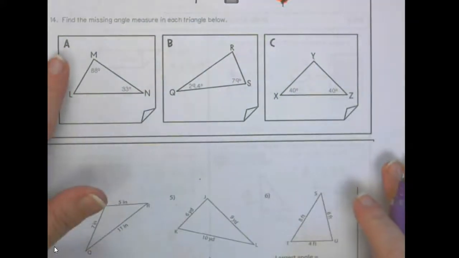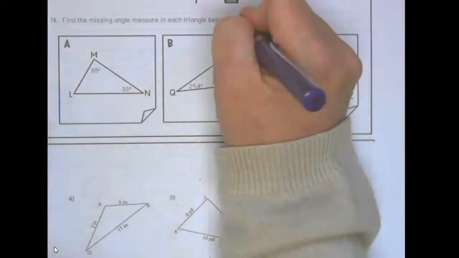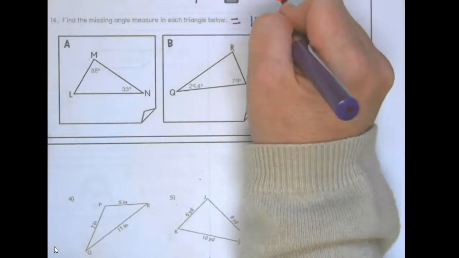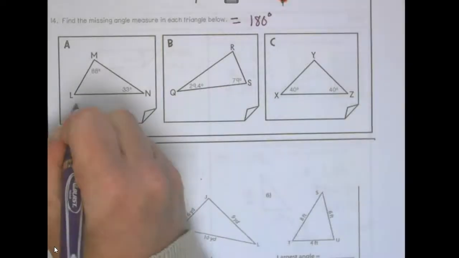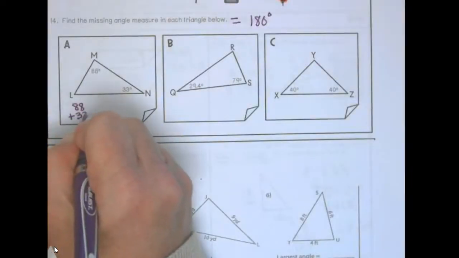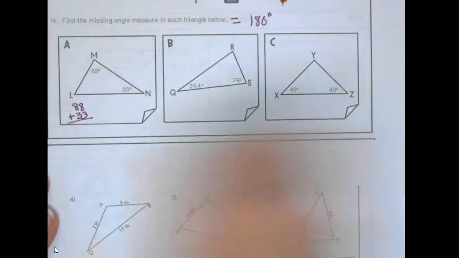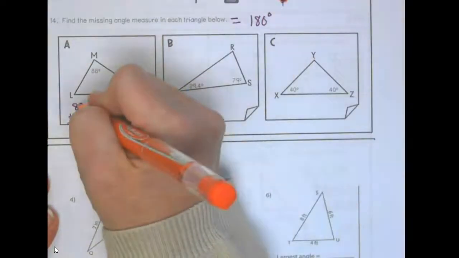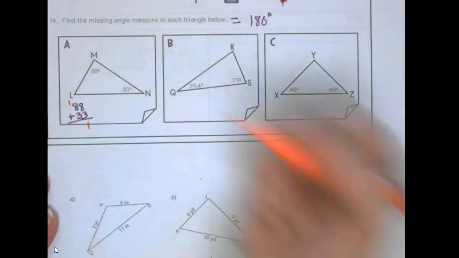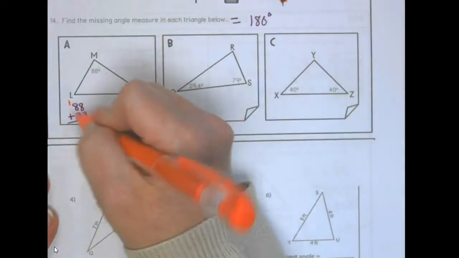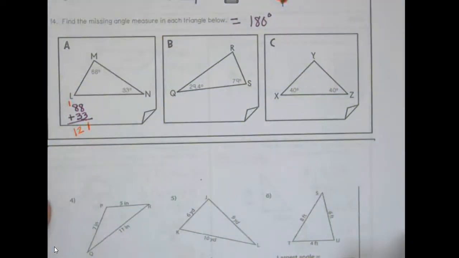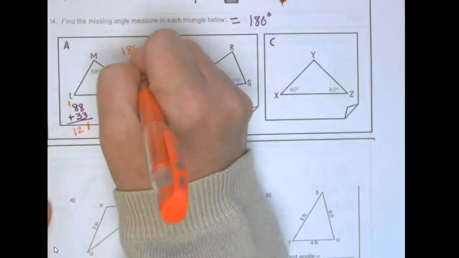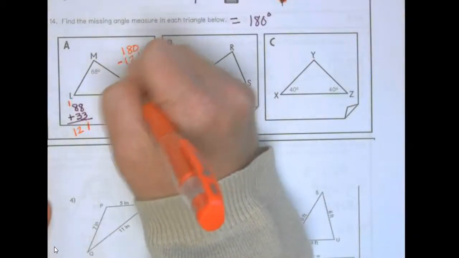Find the missing angle measure in each triangle below. Triangles equal 180 degrees. So I'm going to add 88 plus 33. 8 plus 3 is 11, plus 1 is 121. But that's not my answer because I still have to subtract it from 180. 180 minus 121.